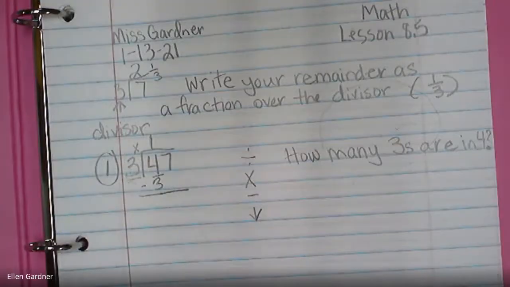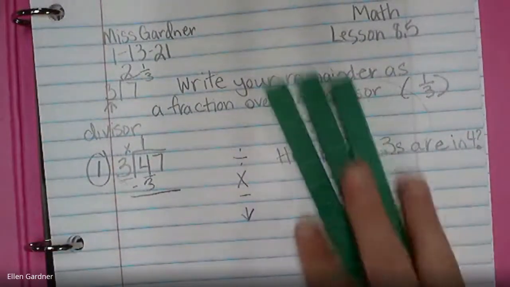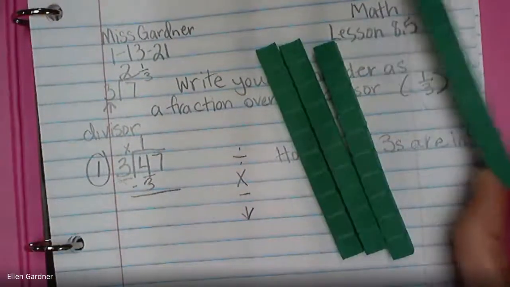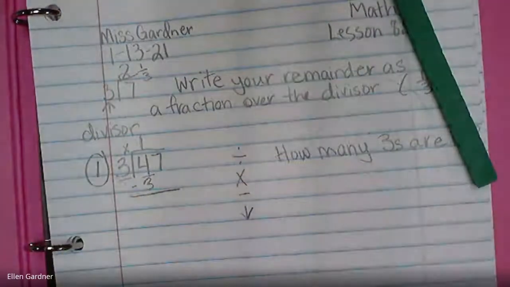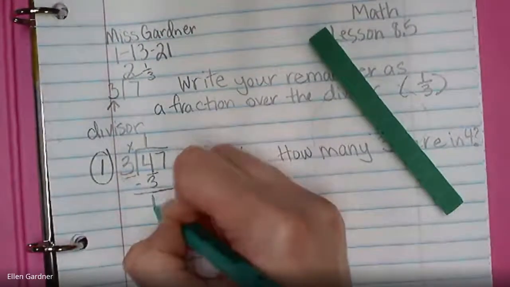What is 4 minus 3? 1, exactly. And this step is important because it's showing us how many we still have to divide. We still have 10 that we need to divide.